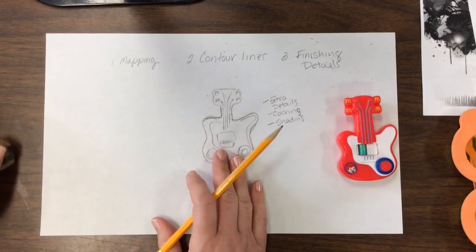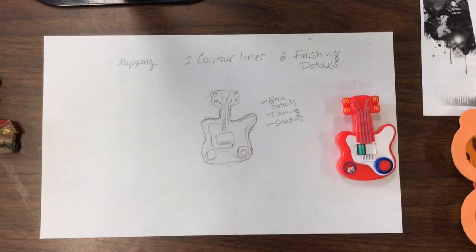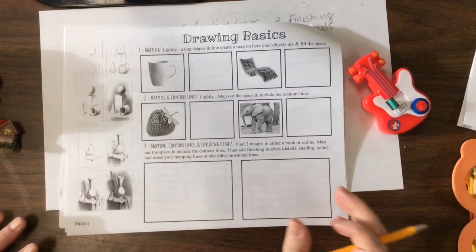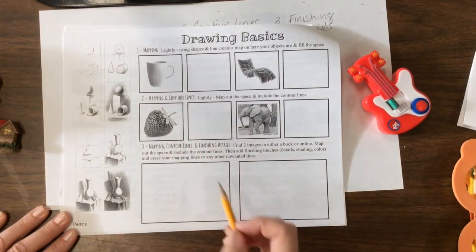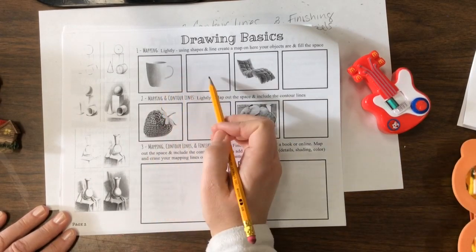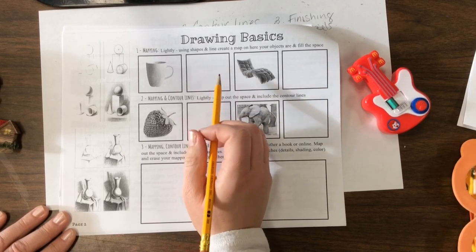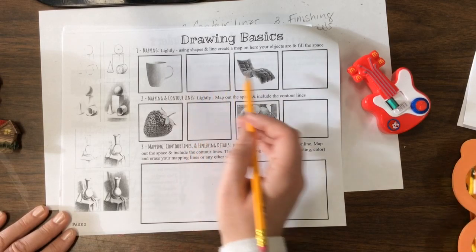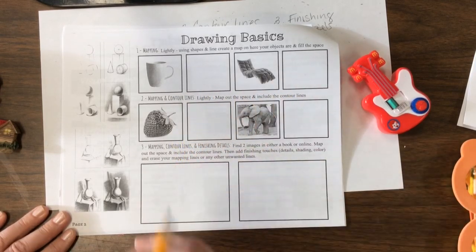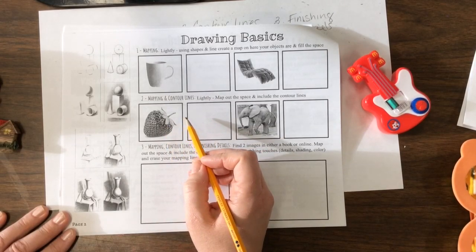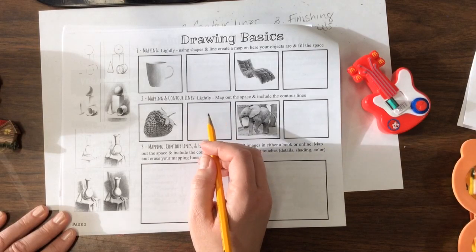Now we're going to check out what you need to do on your packet. I know this might be a little faded. I'm sorry. In each one, you're going to do a little bit and a little bit more. The first one, in this space, you're going to do just mapping. You're going to map out the space that this belongs in. Same with this. Now these, a little bit more steps. You're going to have the mapping and the contour lines. Not all the details, just the contour lines.